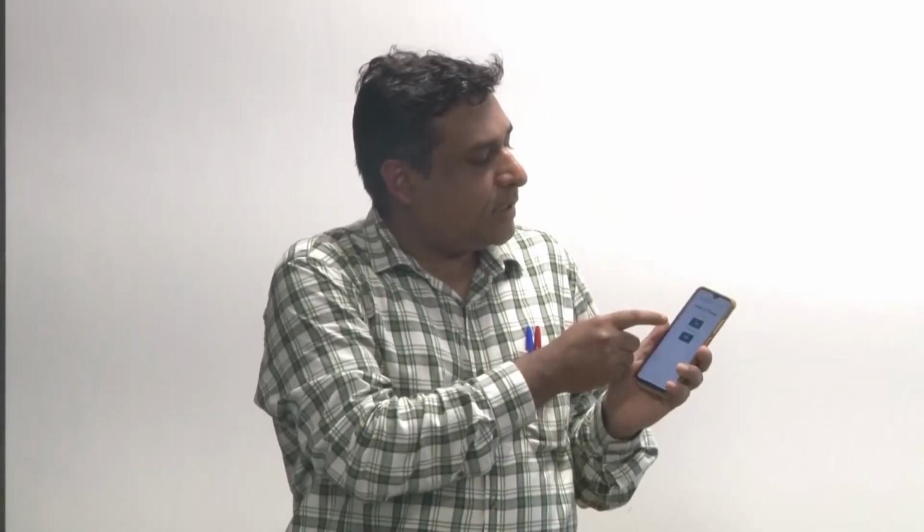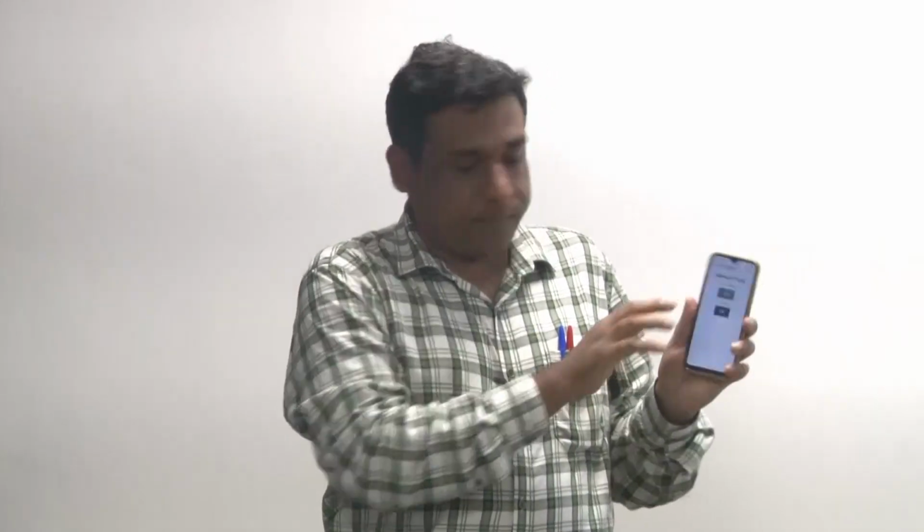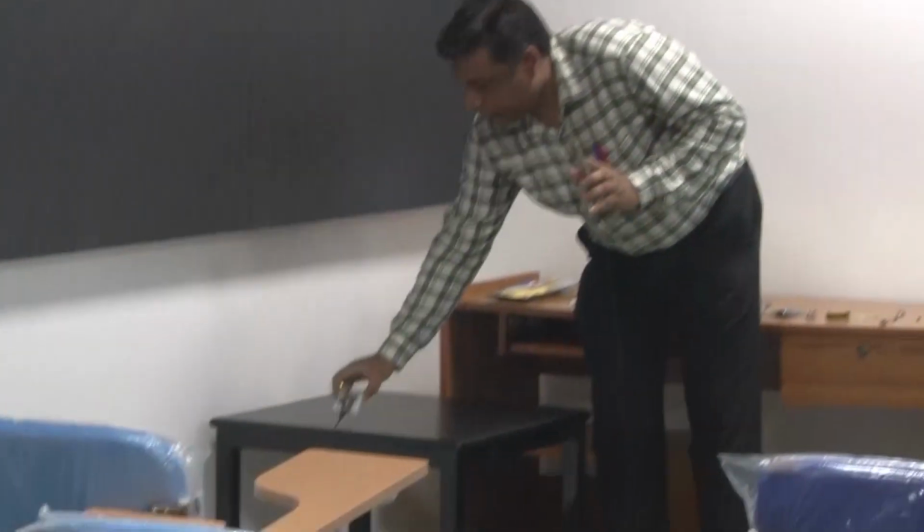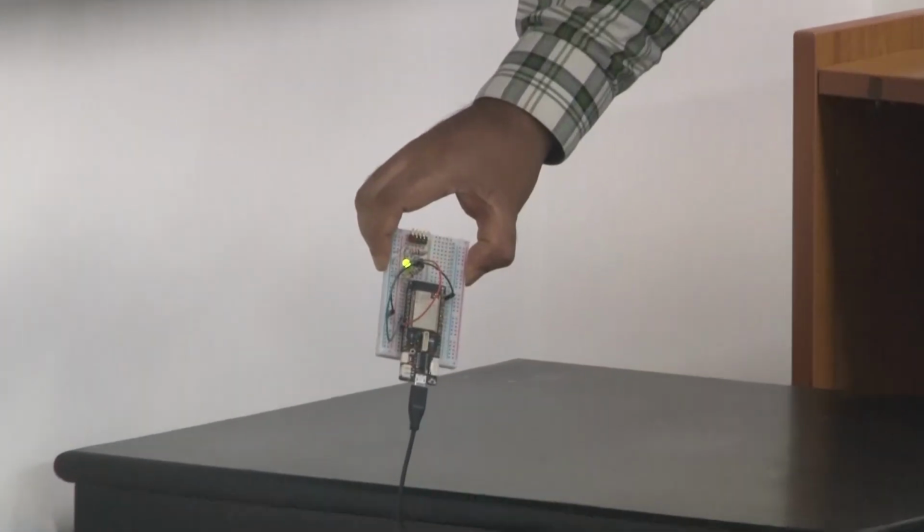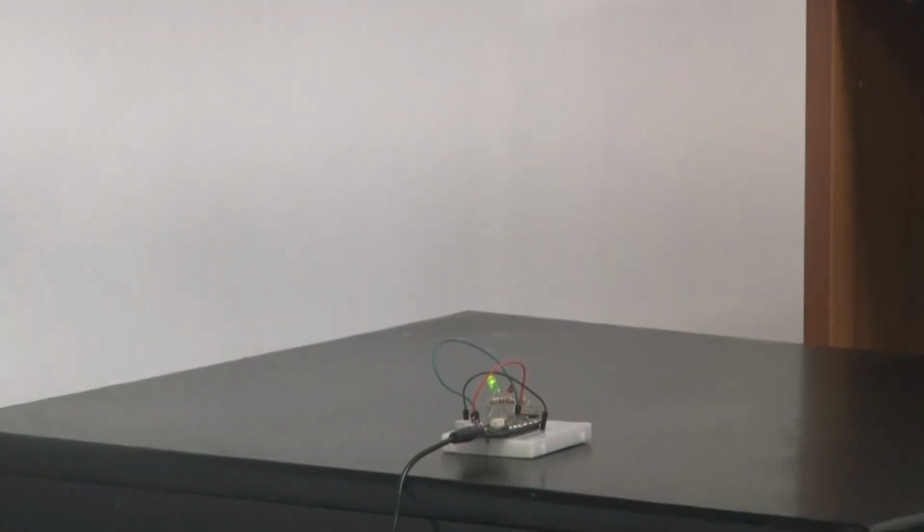It is connected to my smartphone. On my smartphone, I am connected to the cellular network, and I am running a Wi-Fi hotspot. And I have created a little portal, it is called Amar's IoT portal. I can just press on this button here, and you can see that this green LED has lit up. So, I am able to control these LEDs from my smartphone, and that is the point.